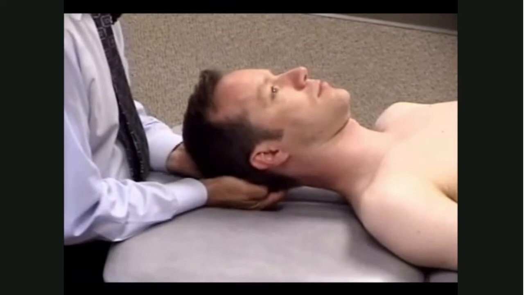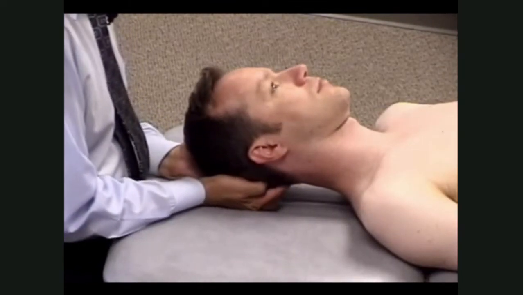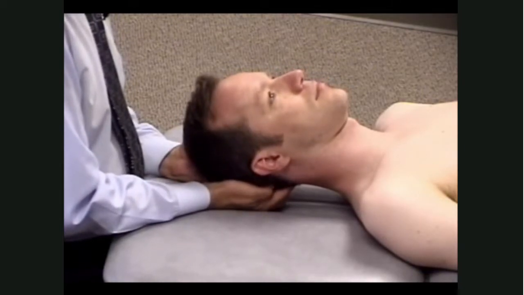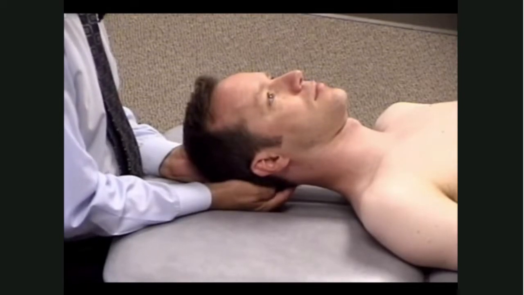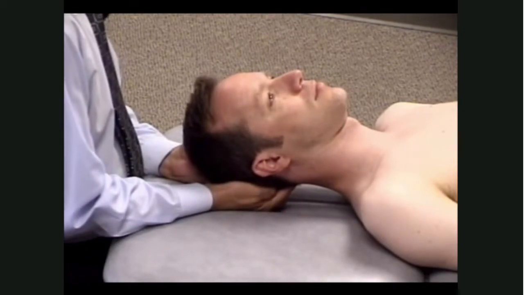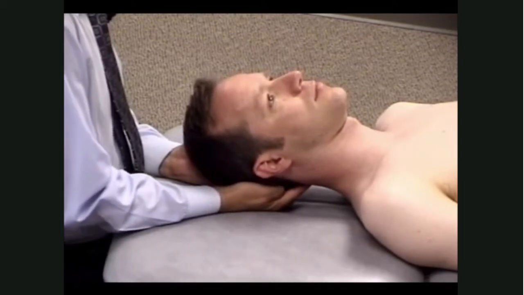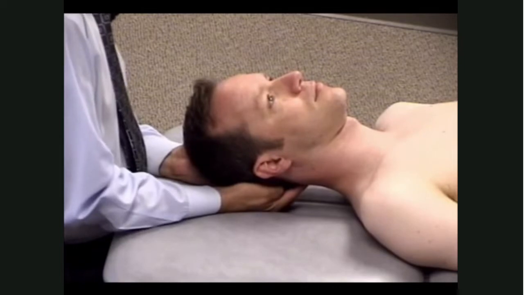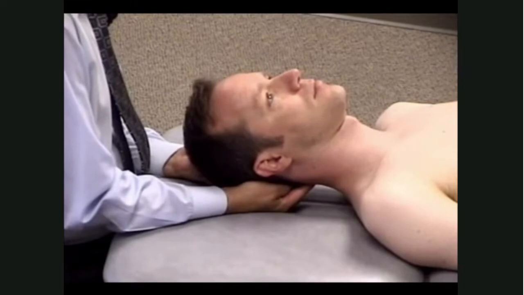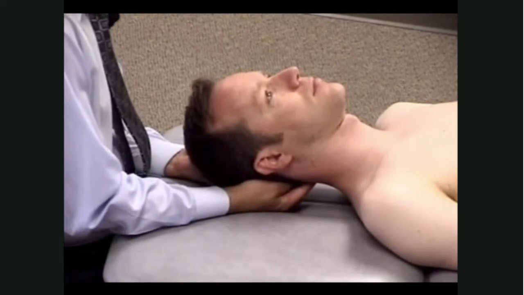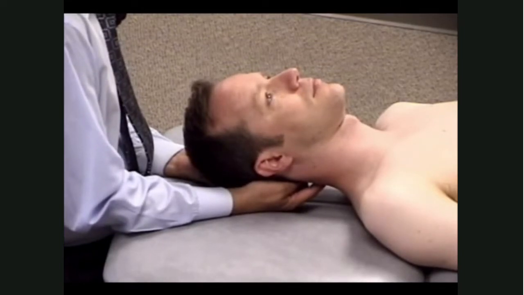So to first find a midline tender point, we would palpate down from the occiput, palpate for the C2 spinous process, and the PC2 tender point is just superior to the tip of the C2 spinous process. The PC3 tender point is inferior to the spinous process of C2. The PC4 tender point is inferior to the spinous process of C3. The PC5 tender point is inferior to the spinous process of C4.